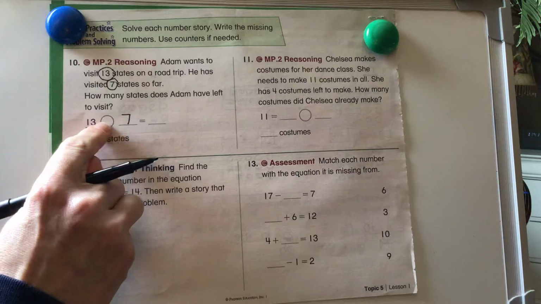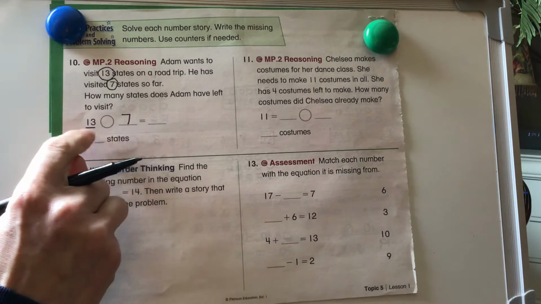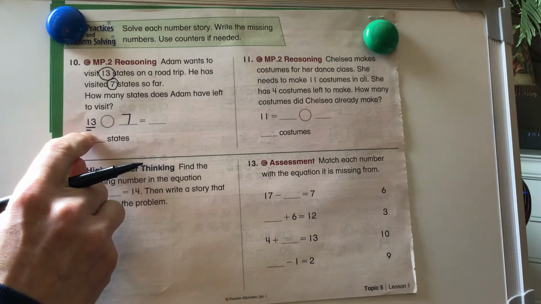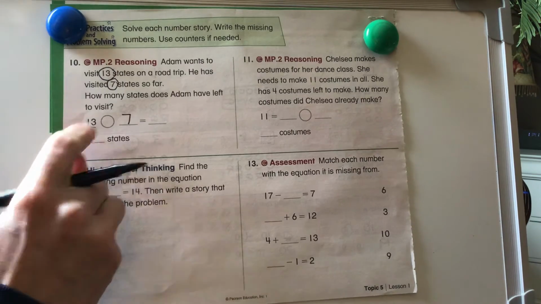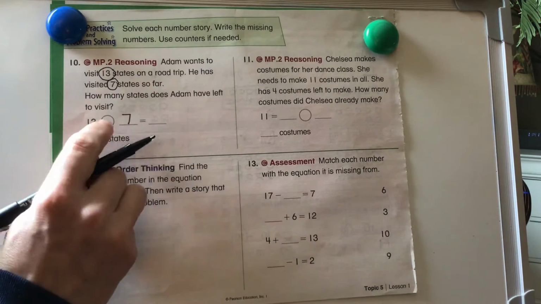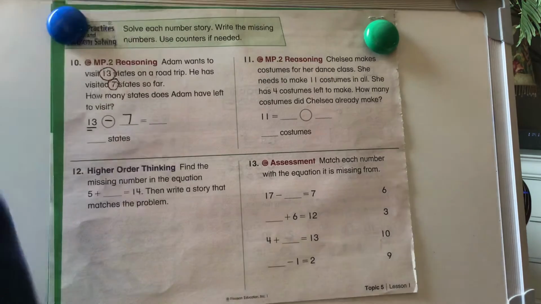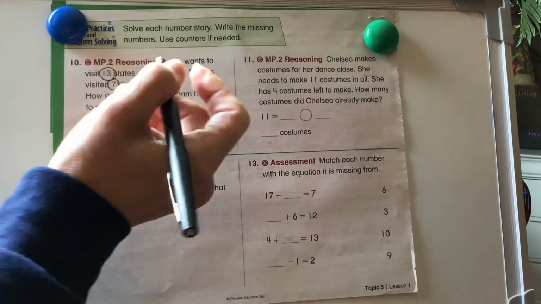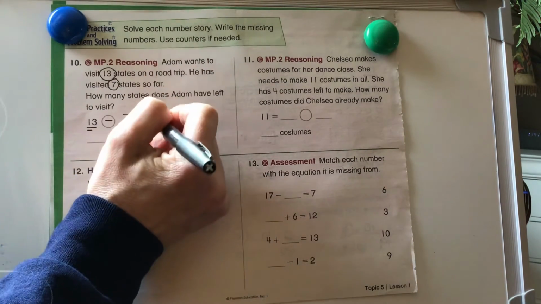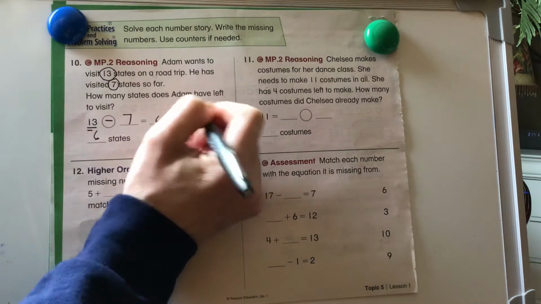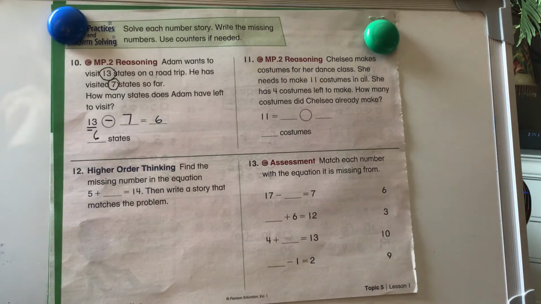Now 13 plus 7 is going to be larger than 13. And 13 is the total. So we know that we don't want to add. We're going to need to subtract. So 13 minus 7 is going to be 6, and 6 states. And again, you can do your counters, draw pictures along the side.